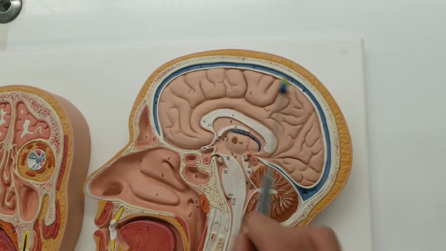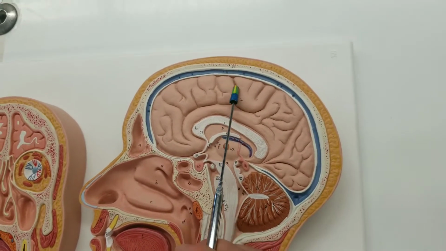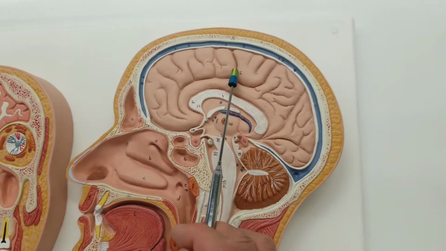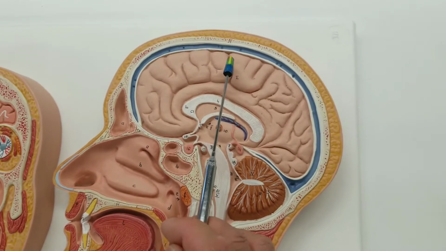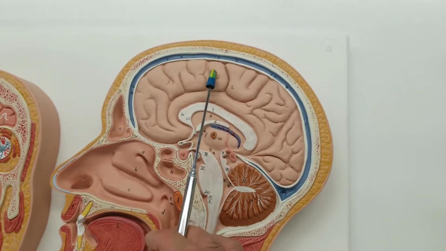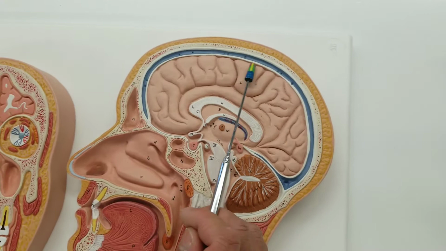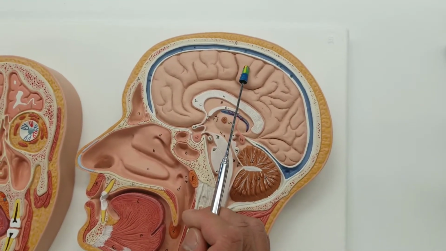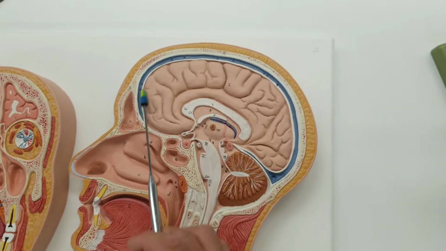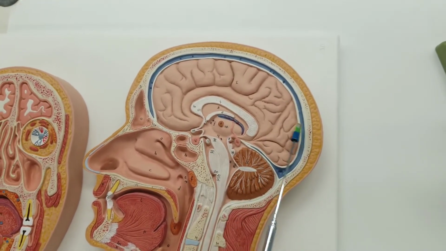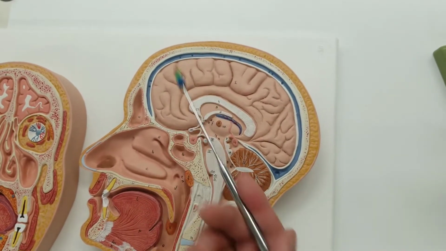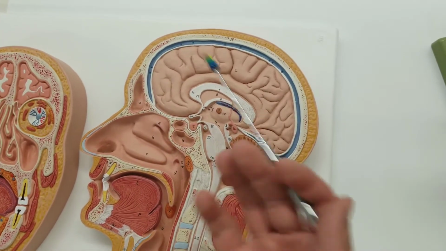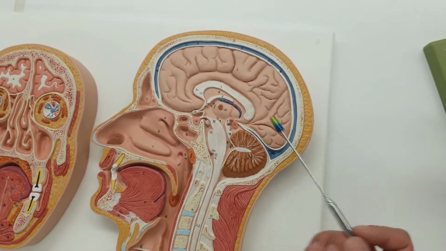Here is your brain. You can see this deep line here. That's indicating the central sulcus. So this is the precentral gyrus, which houses the primary motor cortex. This is the postcentral gyrus, which houses the primary somatosensory cortex. This is also the division between the frontal lobe and the parietal lobe. Back here we've got the occipital lobe, and then more lateral, which this does not show, it would be the temporal lobe.